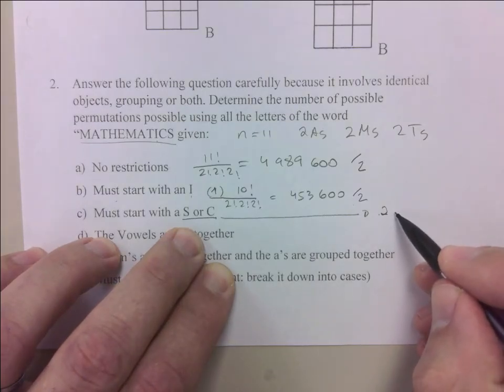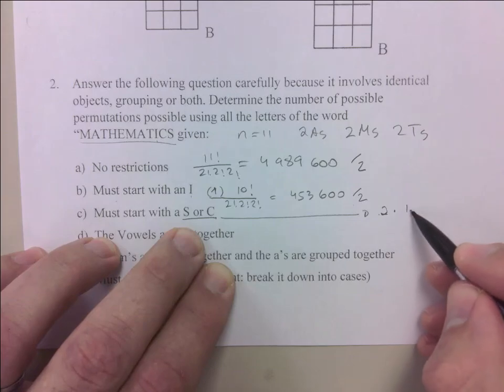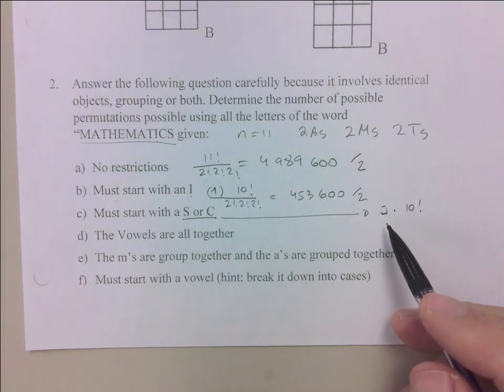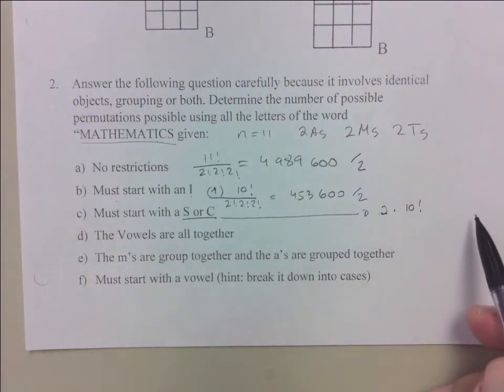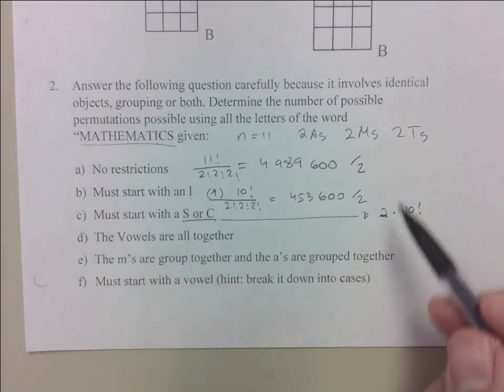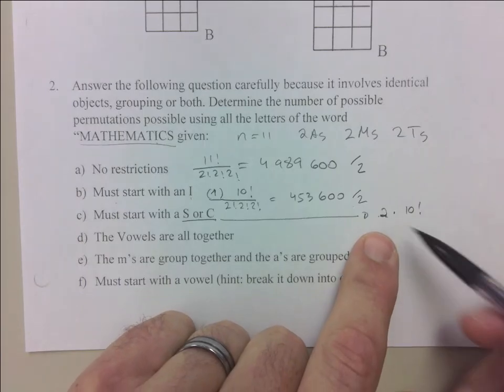What is the next number? Mr. Dirksen, it's 11 minus 2, it's 9. Nope, it's 10. It's still 10, because you can start with an S. You pick one of the 2, right, to get you started, and then you still have 10 remaining. So this is kind of like breaking it down into 2 branches, S or C, but you only pick one of those 2 at a time.